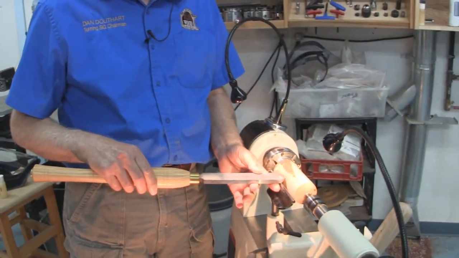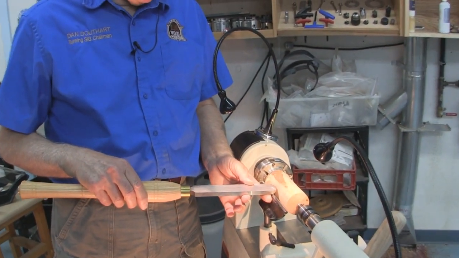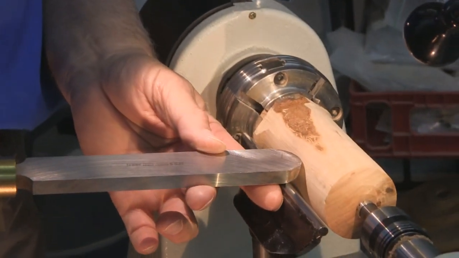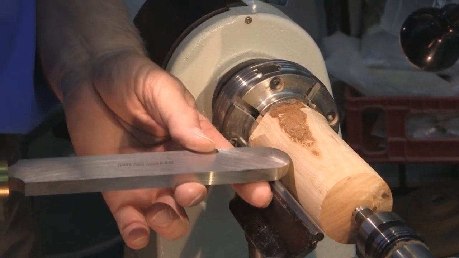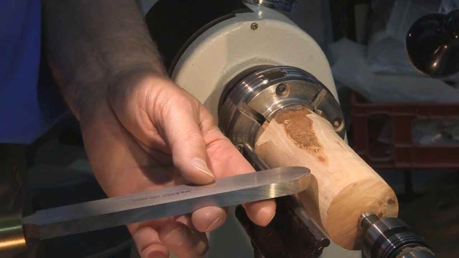There are basically two different types of tools: scraping tools and cutting tools. Scraping tools are not bevel rubbing. You just hold it on the tool rest and it scrapes the wood off. It will remove wood, but it doesn't necessarily give you the best finish.